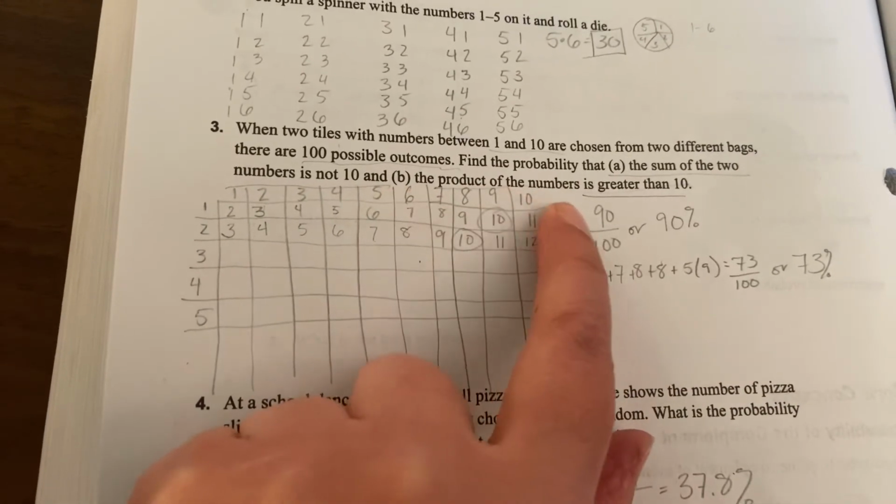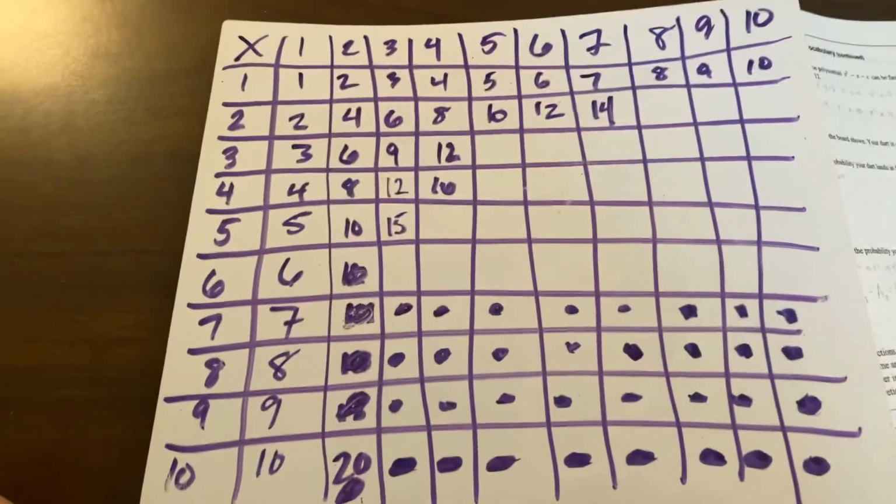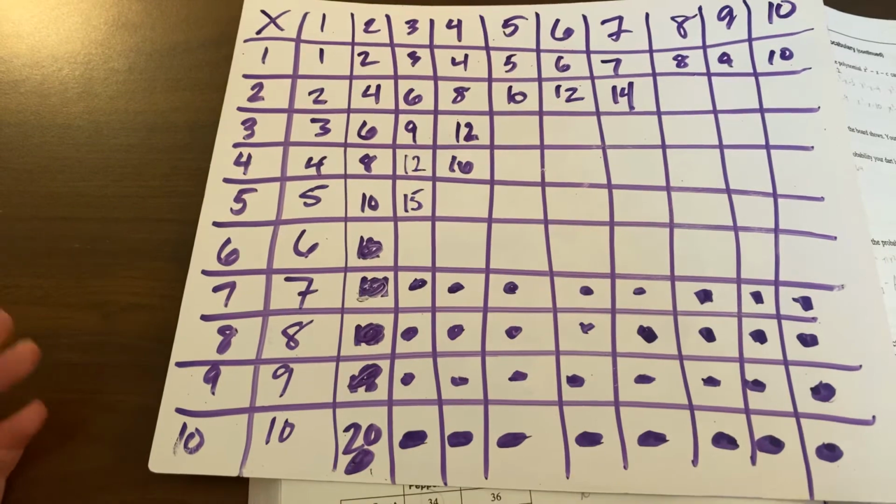Part B says that the product of the numbers is greater than 10. So I made another chart, but this time I did it on a whiteboard, and I didn't even complete it.